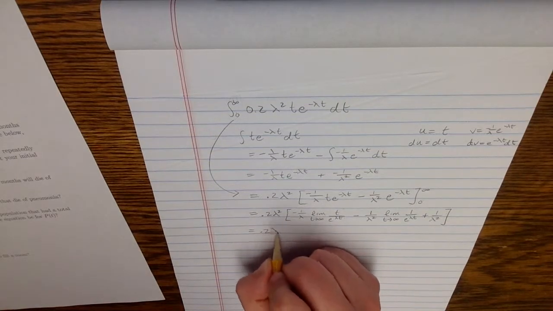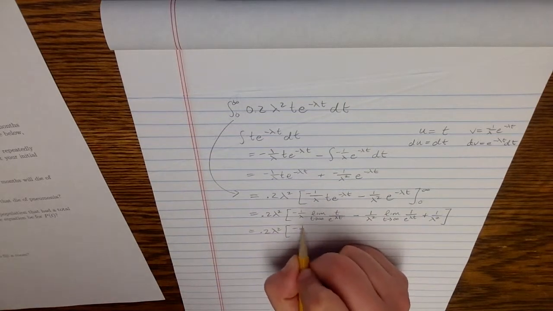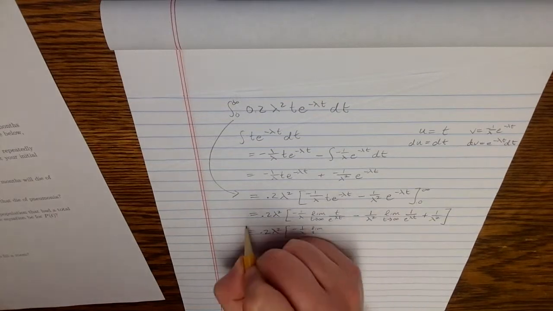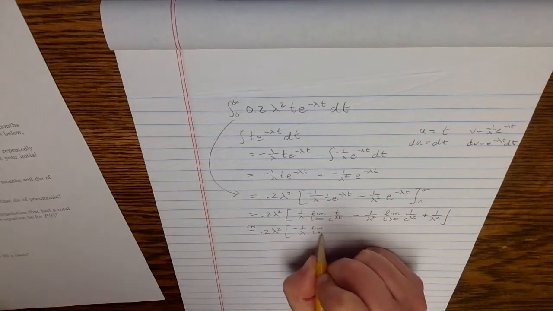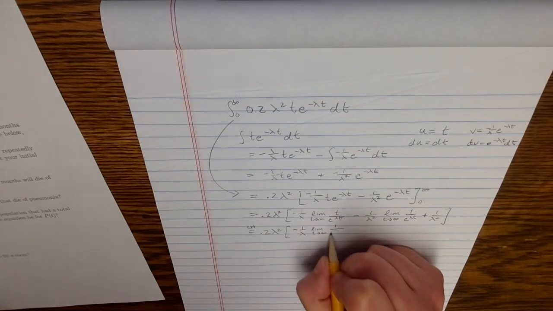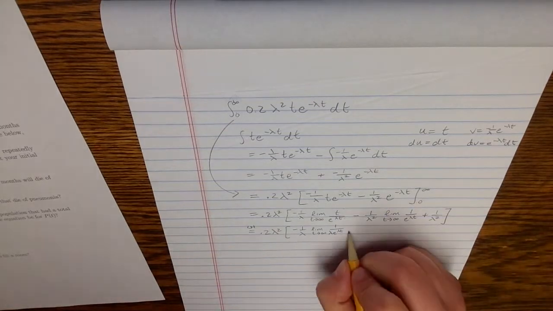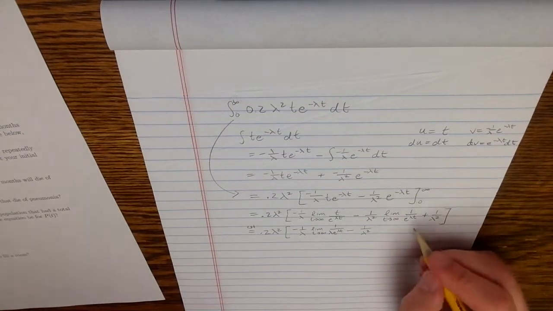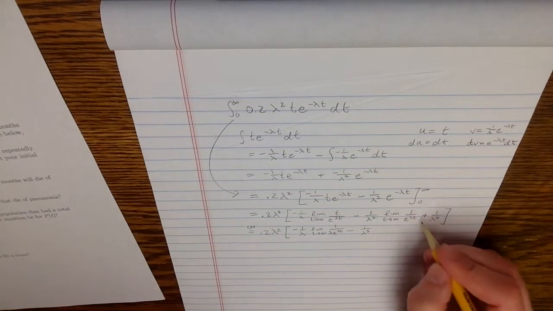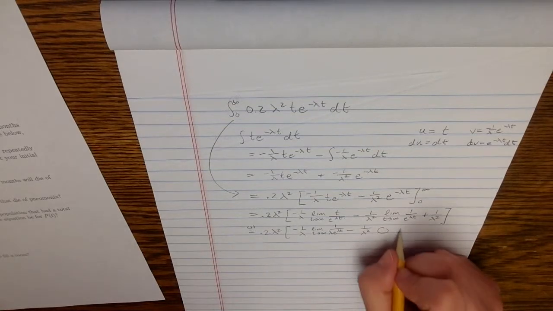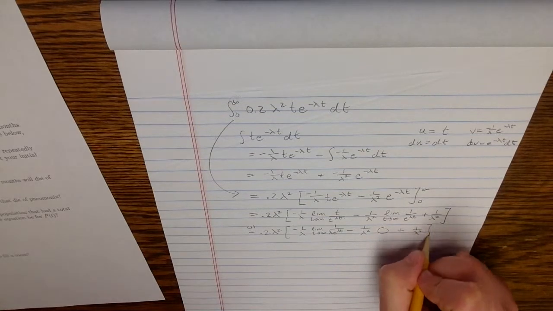So this is 0.2 lambda squared minus 1 over lambda. This, when I take the derivative on the top, I get 1. When I take the derivative on the bottom, I get lambda e to the lambda t. Okay, minus 1 over lambda squared. Now this limit, as t goes to infinity, I get 1 over infinity. This is just going to 0, plus 1 over lambda squared.